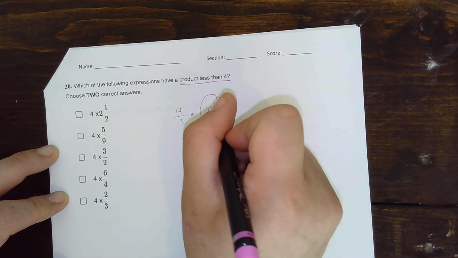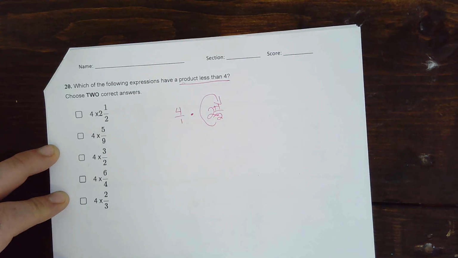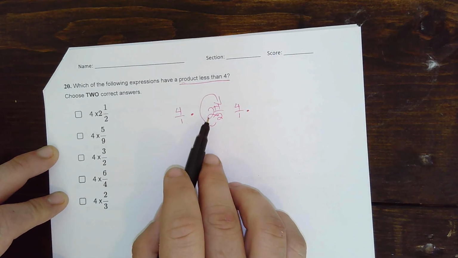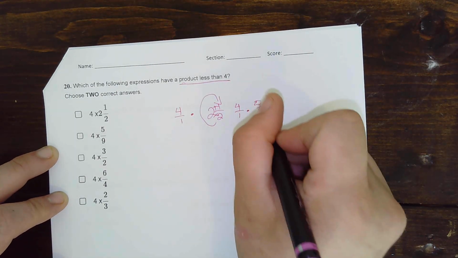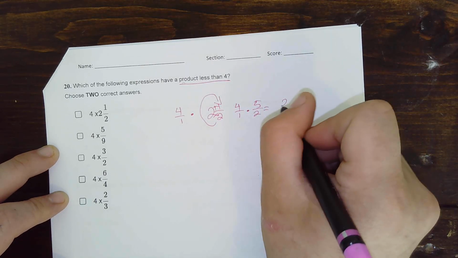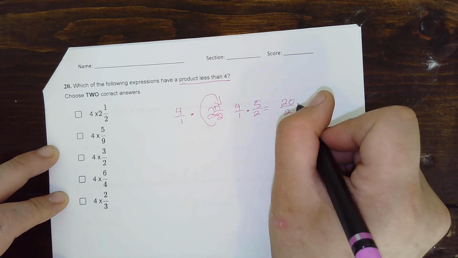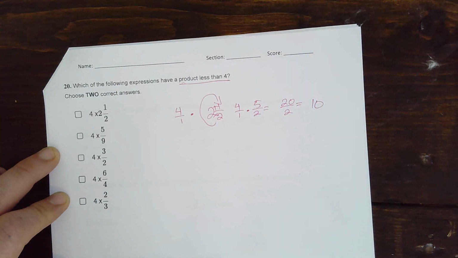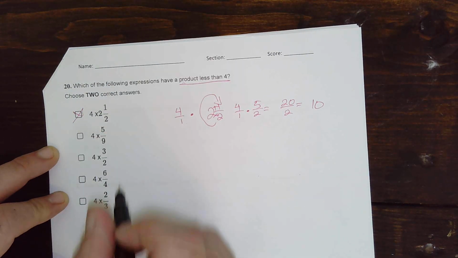So really what we have now is 4 over 1 times 2 is 4 plus 1 is 5. 5 over 2, which is 20 over 2, which is the same as what, 10? Is 10 less than 4? No. That's why it does not work.